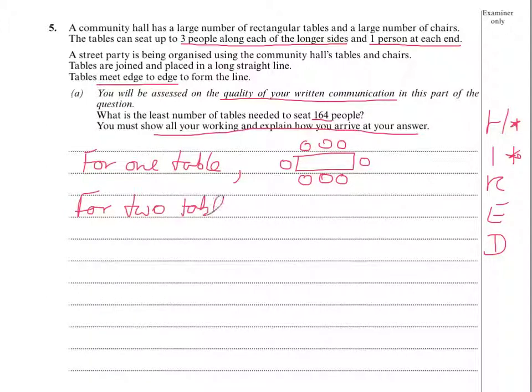For two tables, we've got our 2 tables lined up next to each other, so we've still got 3 people either side, which is a total of 6 people, and that's the same for my second table. But this time I've just got 1 at that end and 1 at that end, so no one in the middle where our tables join. So I might want to do a third one just to check.